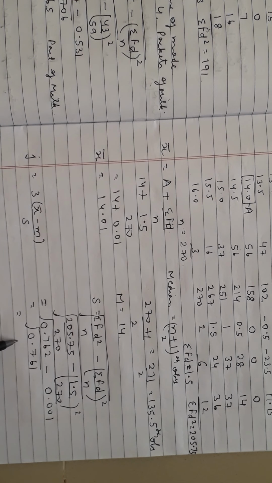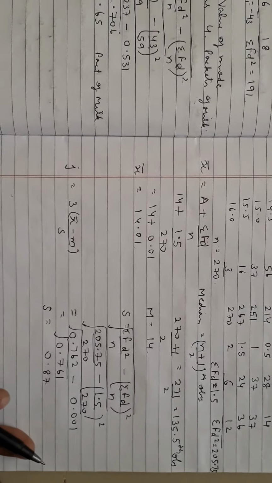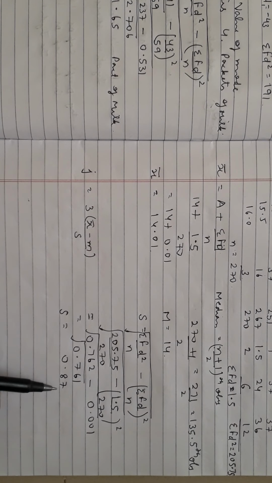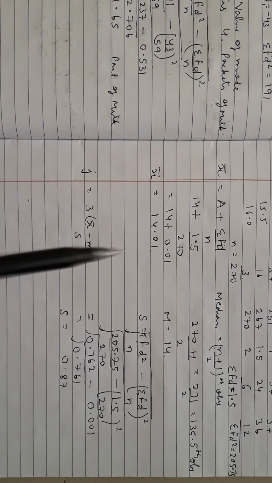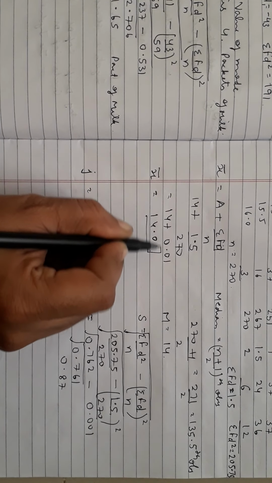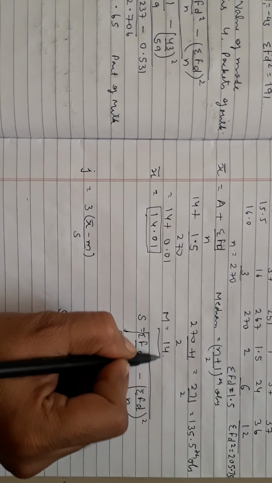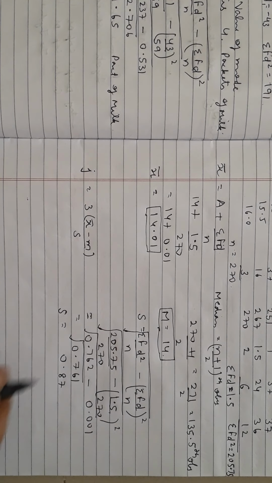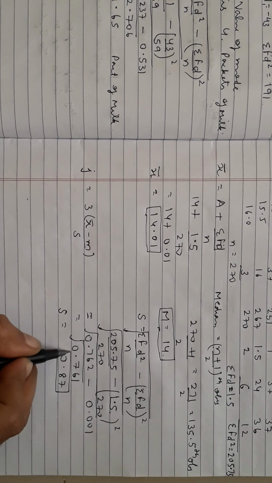If we use the calculator, we get the value for s as 0.87. The value for s we get as 0.87. Now x bar we have got, median we have got, and s we have got.